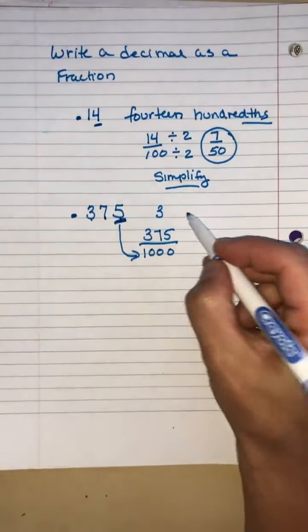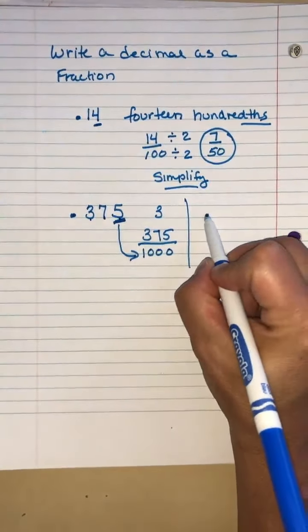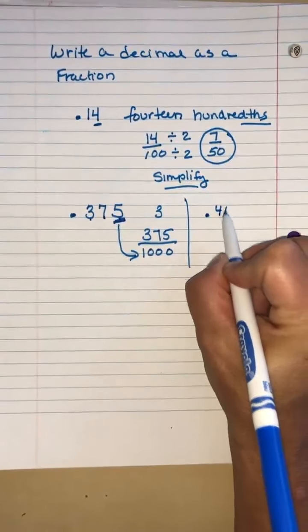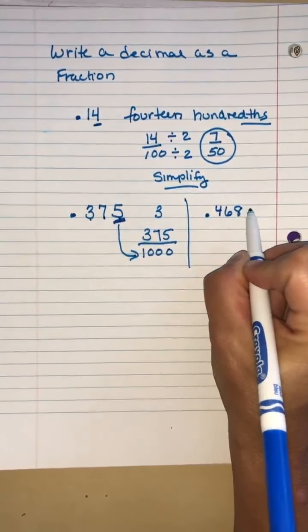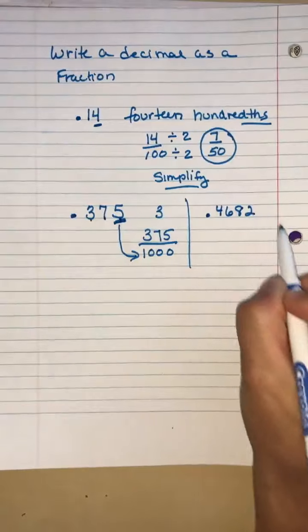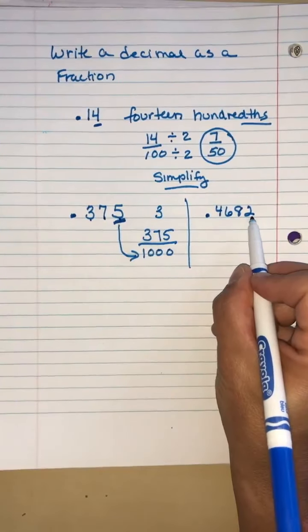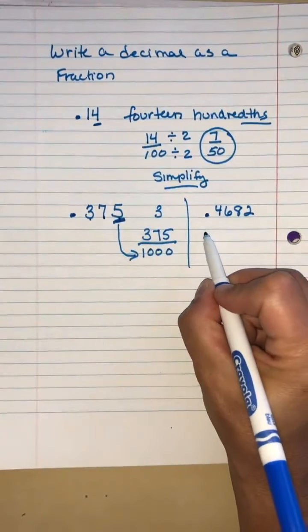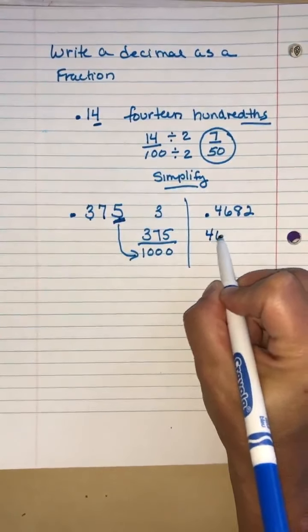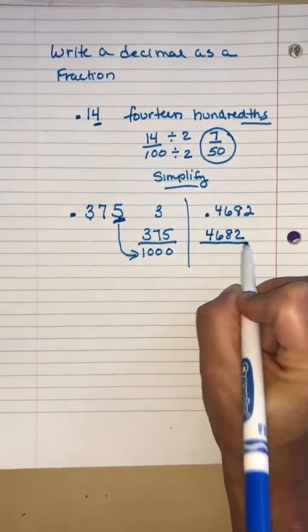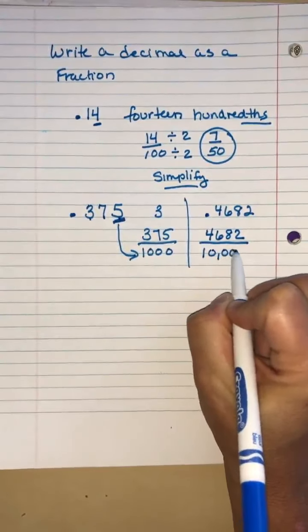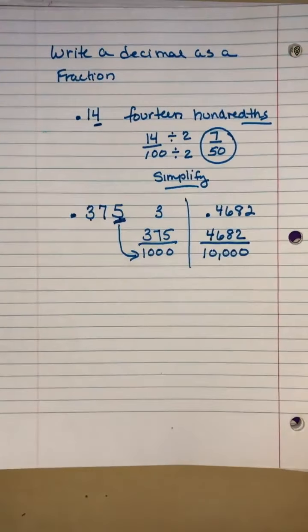Okay, if I had another one and I said 0.4682. So this is your tenths, your hundredths, your thousandths, and your 10,000ths. So it would be 4,682 over 10,000. All right, and that's how that works.